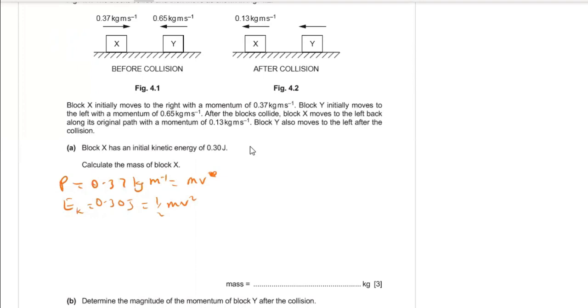So from here, we can connect kinetic energy and momentum. One of the easiest ways is this. Kinetic energy is mv squared over 2. So what I can do here is multiply the numerator by m, and the denominator by m. So m over m is 1, but that will give us m squared v squared over 2m.